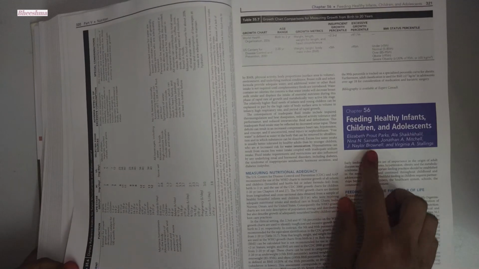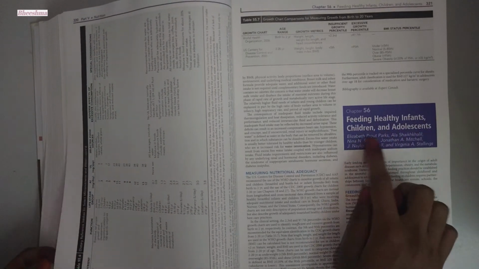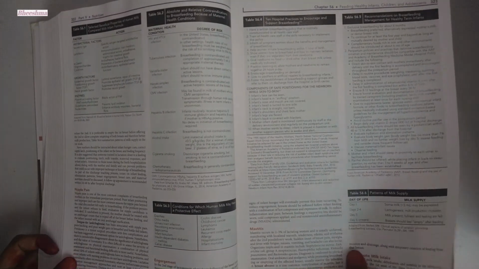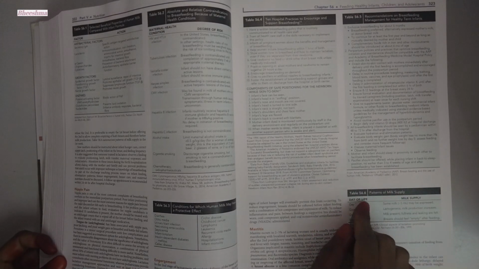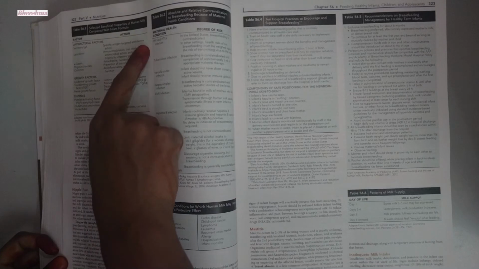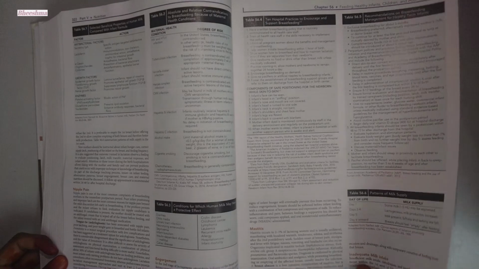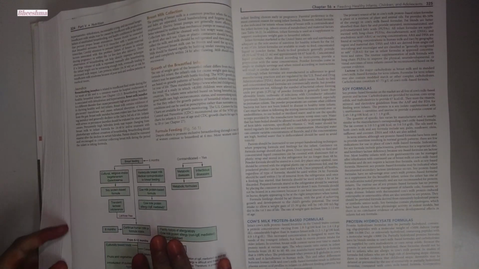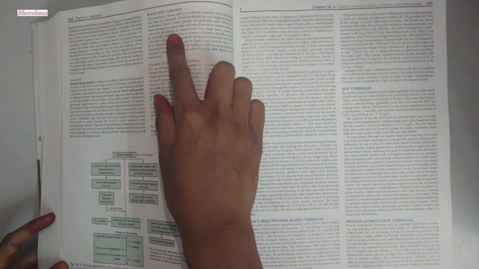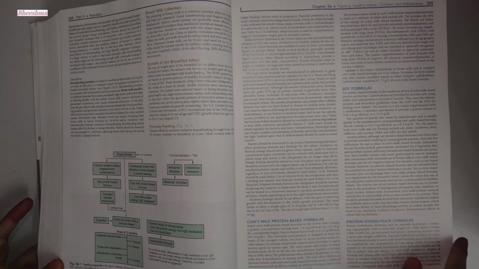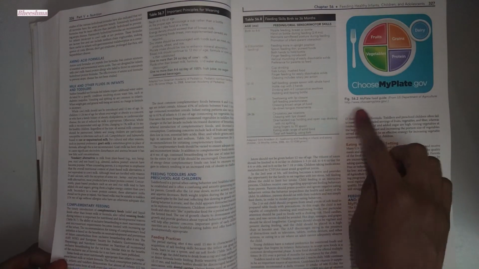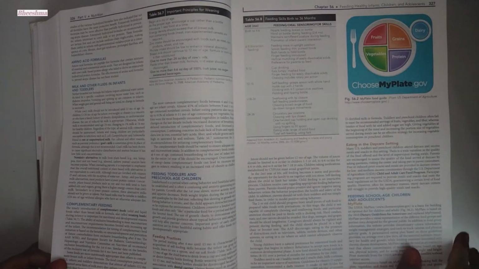Then chapter number 56, feeding healthy infants, children and adolescents, like breastfeeding, nipple pain, mastitis, patterns of milk supply. A tabular column is given, like selected beneficial properties of human milk compared with infant formula. Then mastitis, inadequate milk intake, jaundice, breast milk collection, and a flow chart is given for the feeding algorithm for term infants. Then the MyPlate food guide is given in the picture.